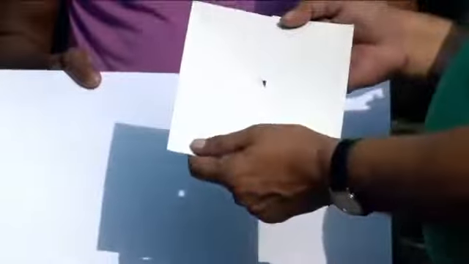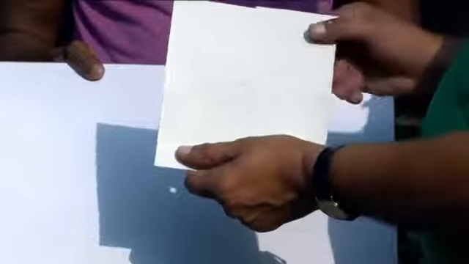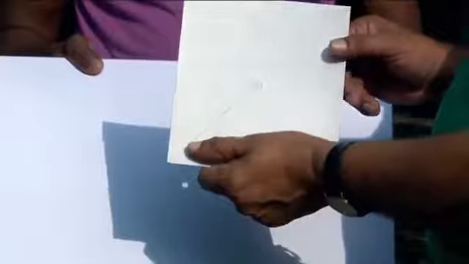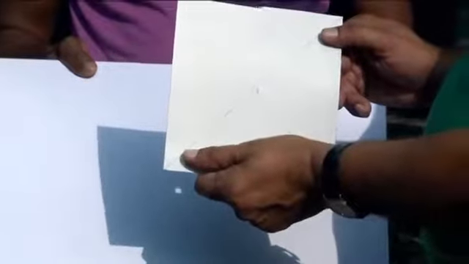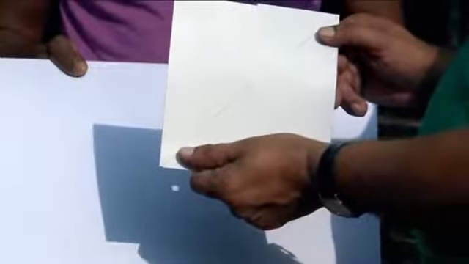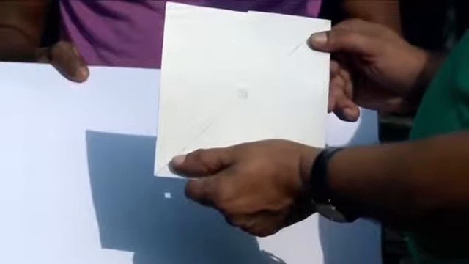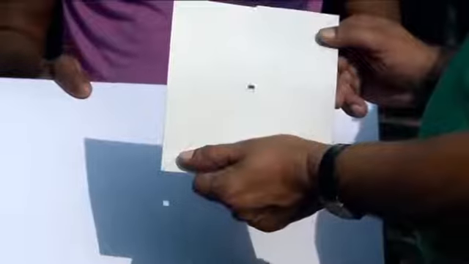One more shape. This you can see is nearly rectangular shape of the opening and nearly rectangular shape of the pattern made on the screen by light passing through this rectangular opening. Now take the screen away.